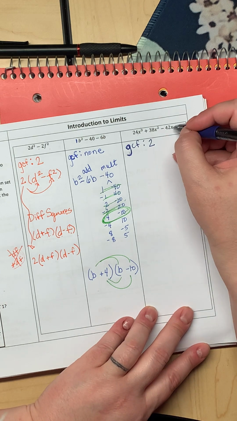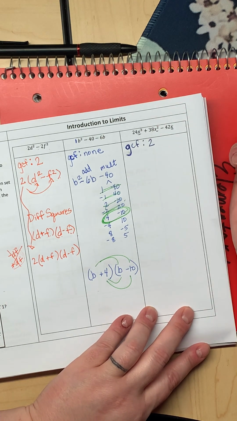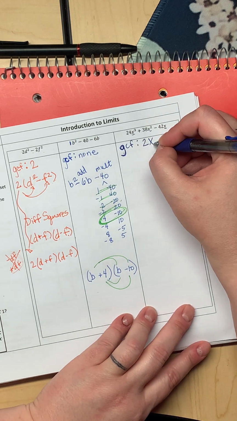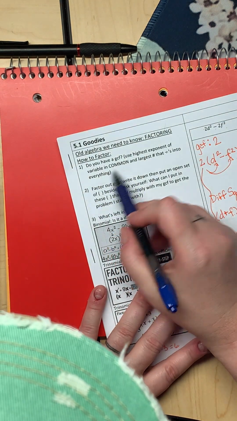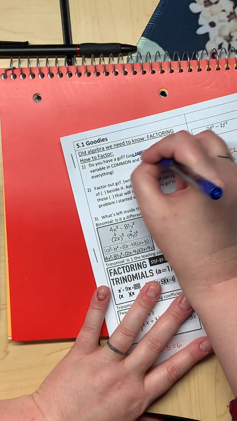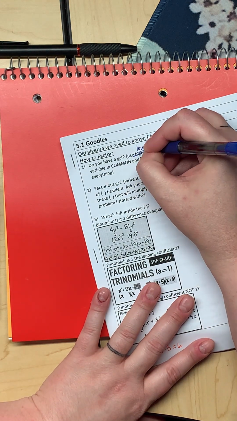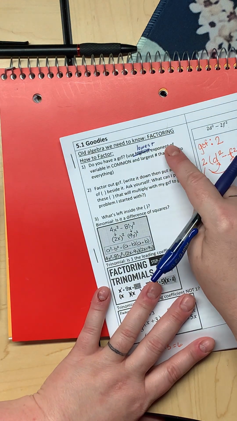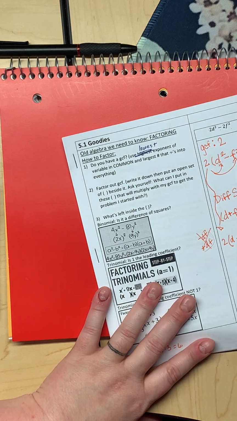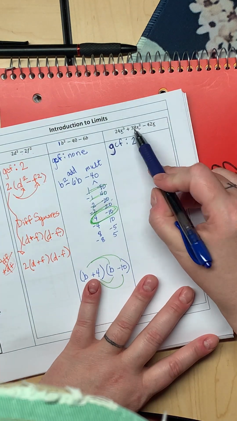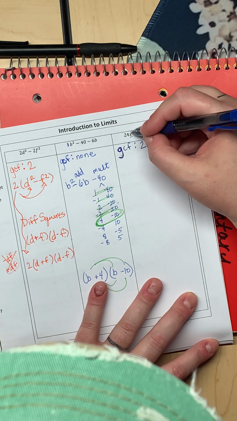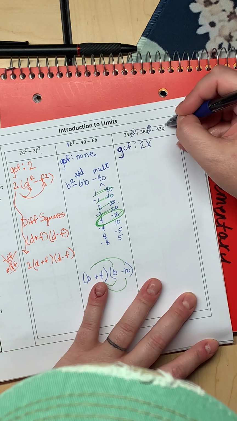And then I see a common letter in everything. So I'm going to put that letter, X. And it says use the highest exponent. Oh gosh, this was supposed to say use the lowest exponent of the variable in common. So since X is in common, I need to use the lowest exponent, which is a pretend 1.